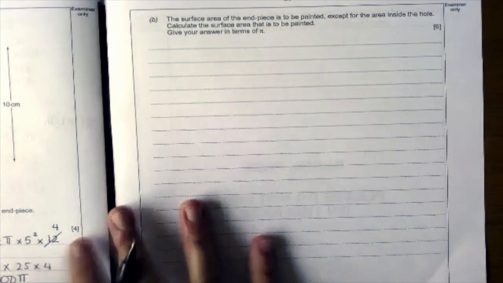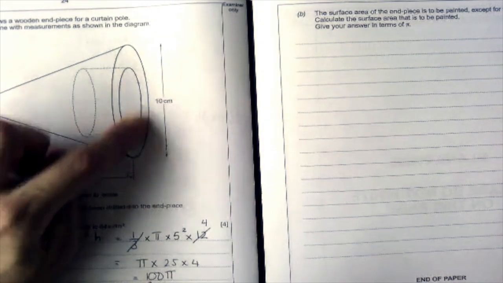Part B. It says the surface area of the end piece is to be painted, except for the area inside the hole. Calculate the surface area that is to be painted. Give your answers in terms of pi. I'm going to work out first of all the surface area of the hole that's cut out at the bottom.